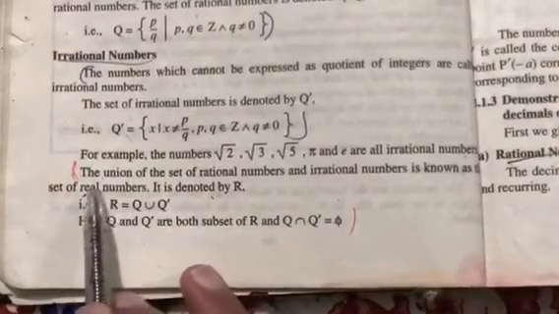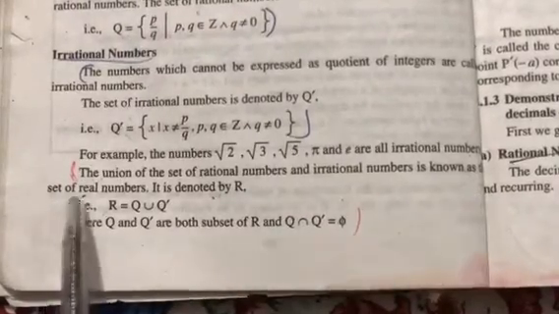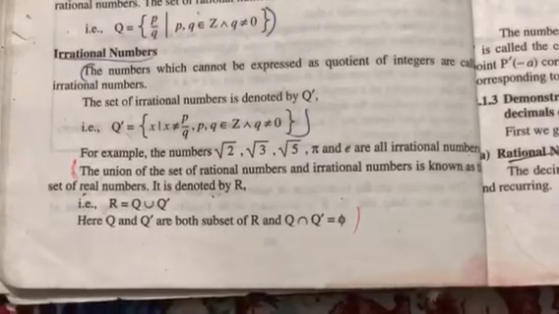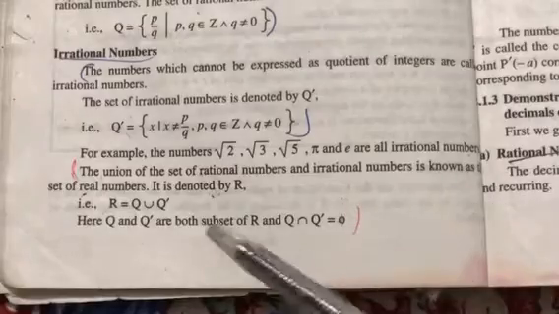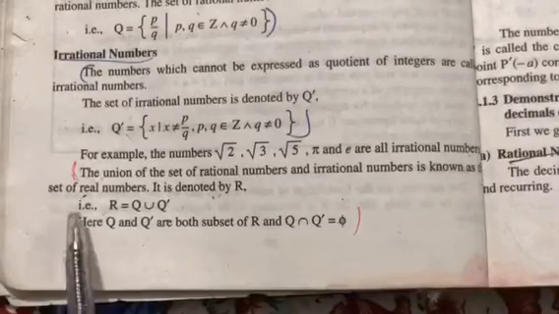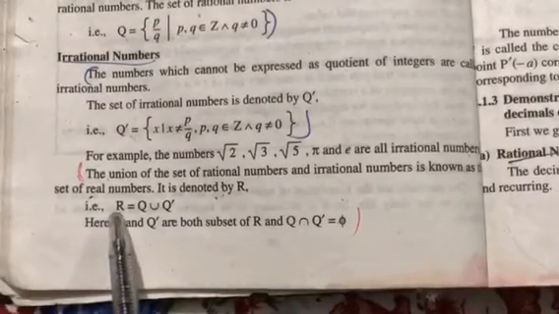Now we are going to revise the definition of real numbers. The union of the set of rational numbers and irrational numbers is known as the set of real numbers. If we combine the rational and irrational numbers together, they form the real numbers. For example, the set of real numbers is represented by R.